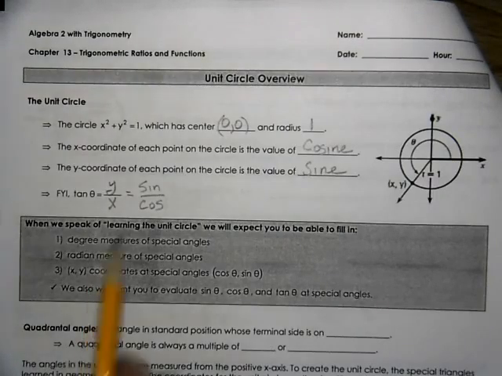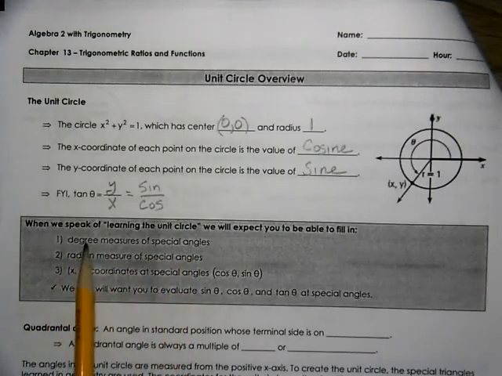When we speak of learning the unit circle, we'll be learning the measures of special angles, all the degrees. In geometry, you learned about the 30, 60, 90 triangle, also the 45, 45, 90 triangle. We'll be doing multiples of those all the way around the circle. You'll also do the radians for all of those same measurements, the coordinates for where the angle touches the circle 1 unit out.